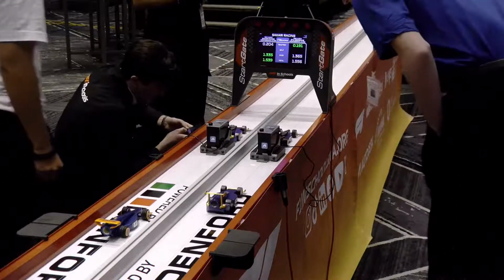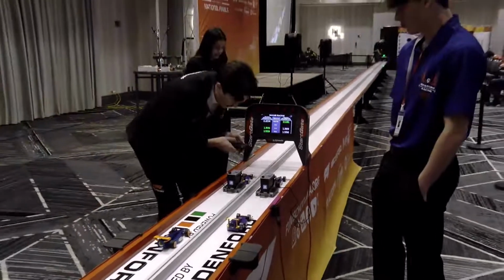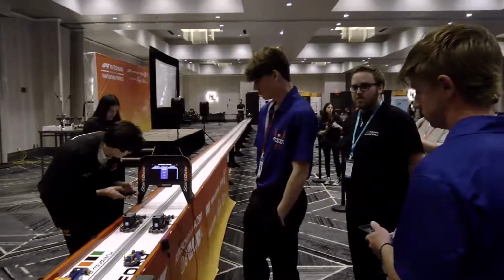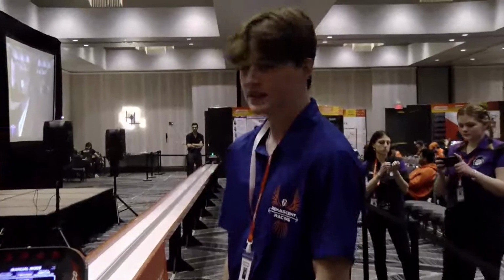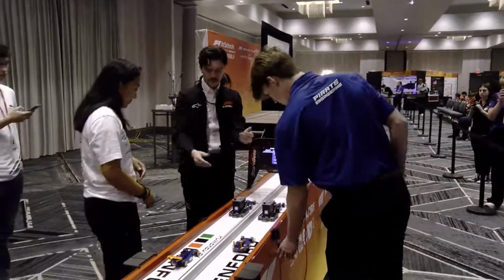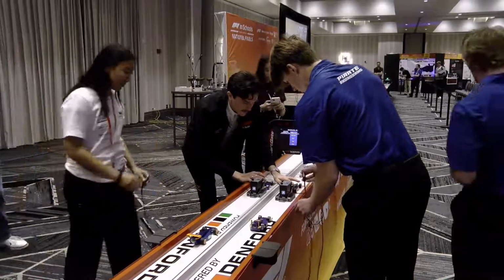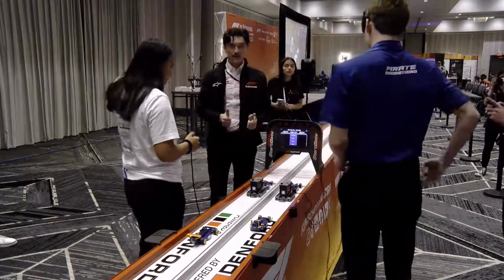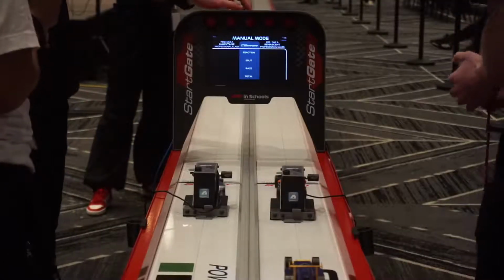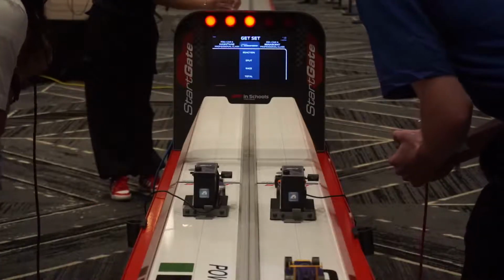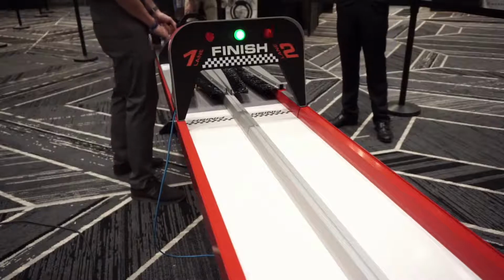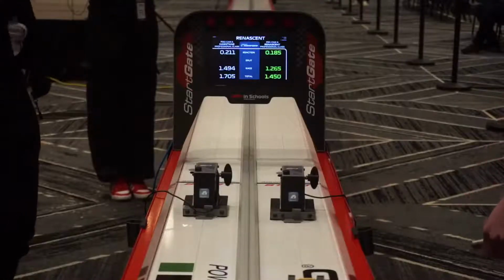And our first race is underway, Renaissant versus Hawane. Renaissant Racing takes the time of 1.450 for the first of 2 races.